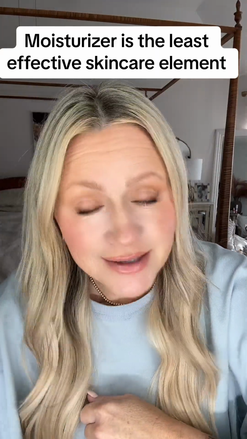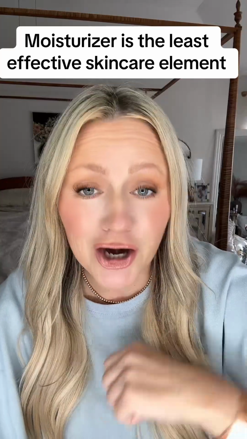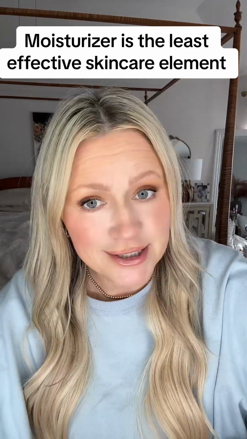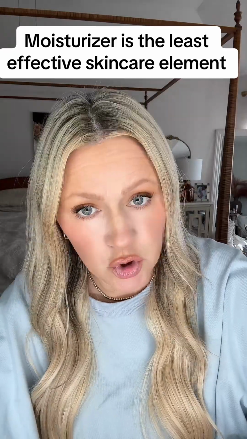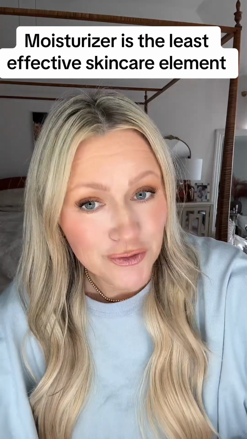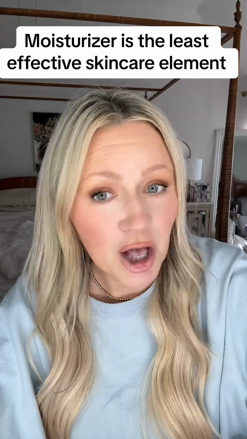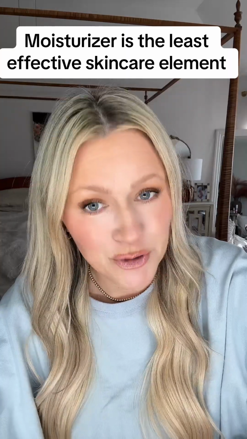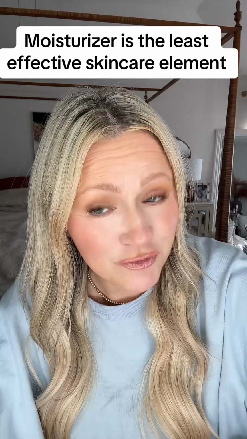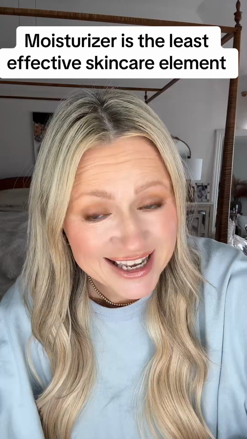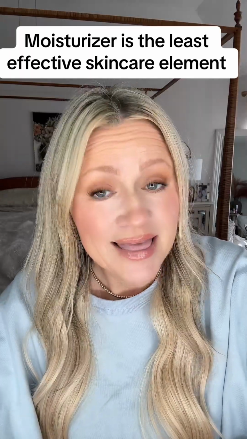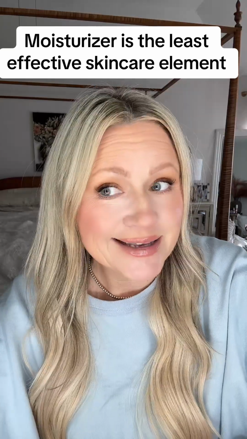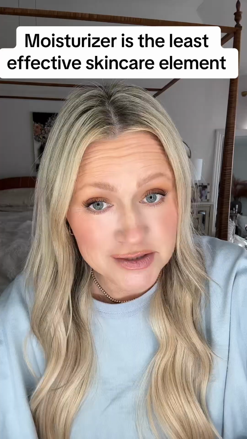Moisturizer is the least effective element of your skincare, and here's why. If you look up moisturizer, you will see that it is generally an emollient or has emollient properties. Emollients, if you look that up, you're going to see common words for emollient are palliative, soften, and moisturize. Where have you heard palliative before? As in care for someone who is dying. It is just comforting. That's all an emollient really does, is soften to the touch topically. It feels good, and that's why we are such suckers for it.